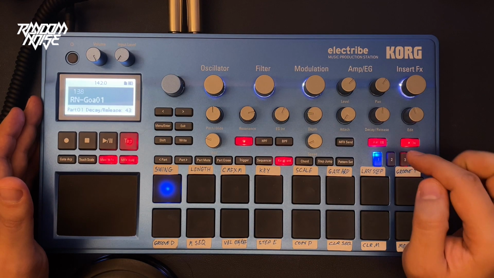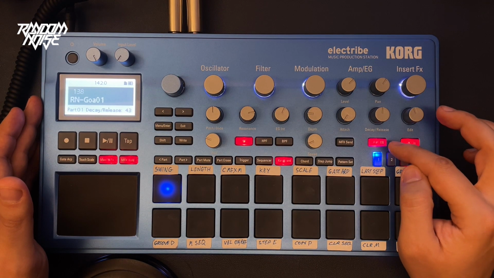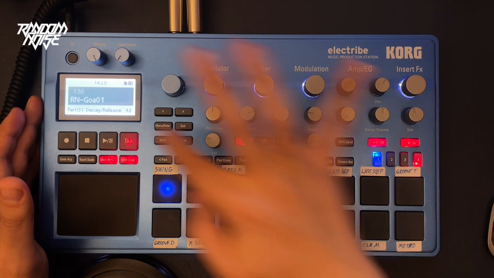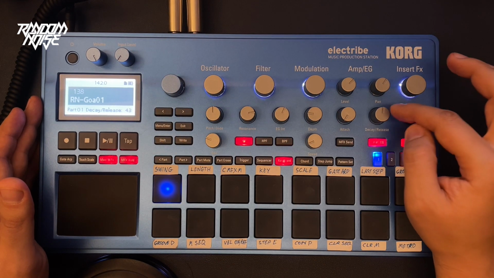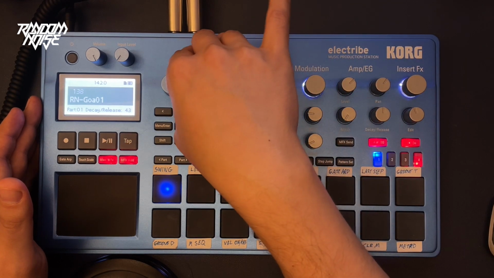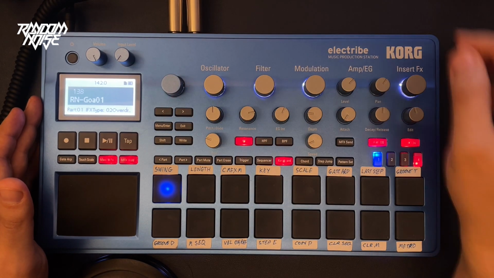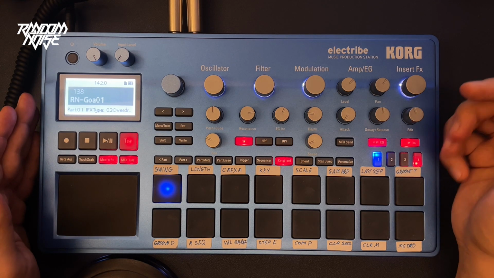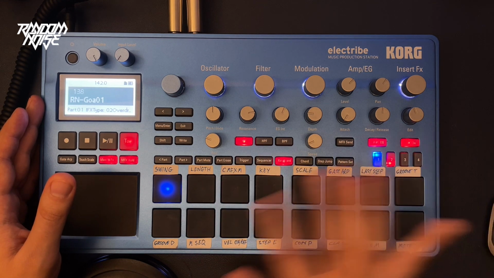And here I also changed the amp envelope to a decay and release one, and you can see the setting here. I changed that to 43. For the FX, I applied some overdrive on the bass just to make it sound fuller in the track. And you can hear it sounds like this.